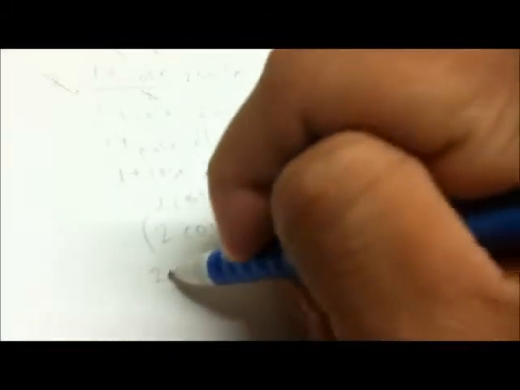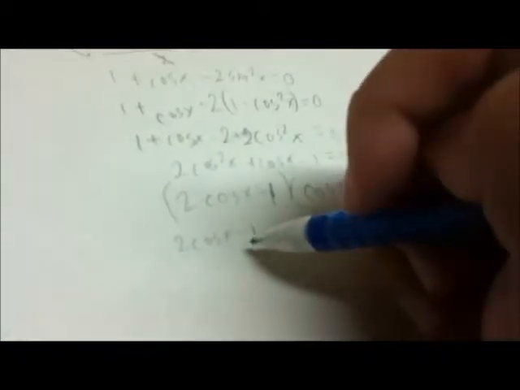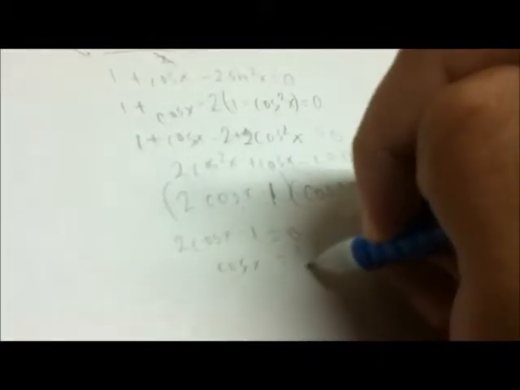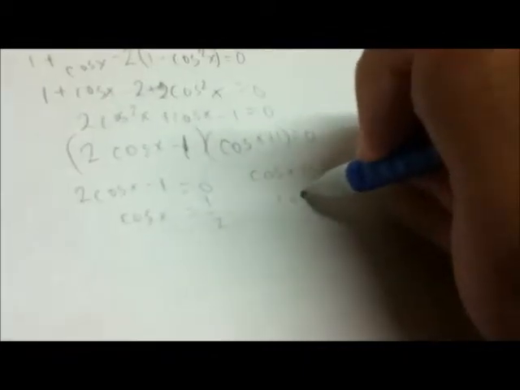Here we can use the zero product property. So we set up 2 cosine x minus 1 equals 0, and then cosine x plus 1 equals 0. Here, when we add 1 over here and then divide by 2, that gives us cosine x equals 1/2. And here we get cosine x equals negative 1.